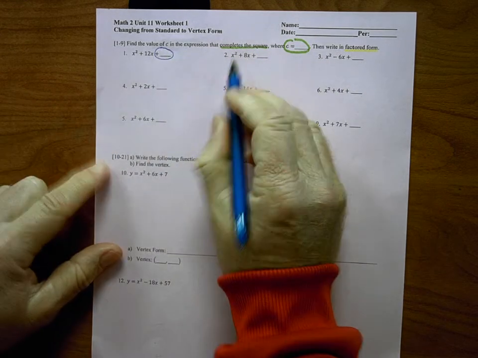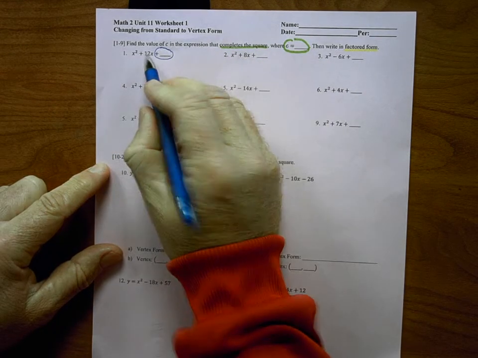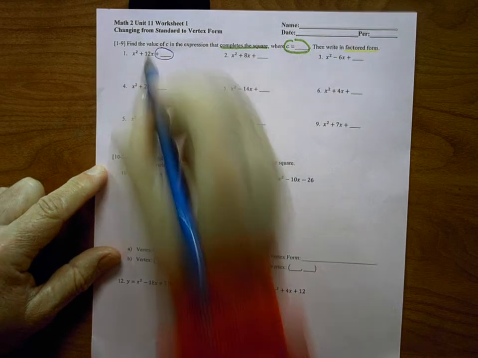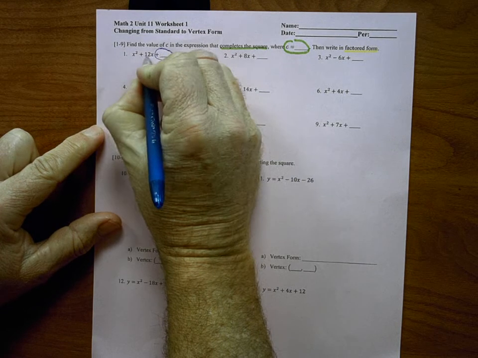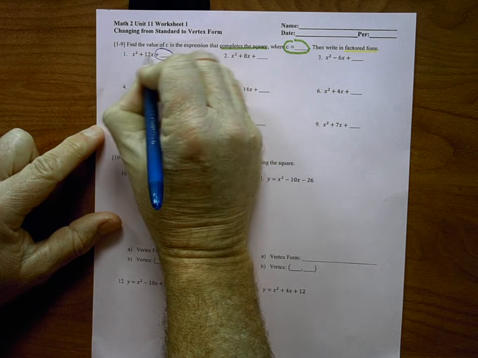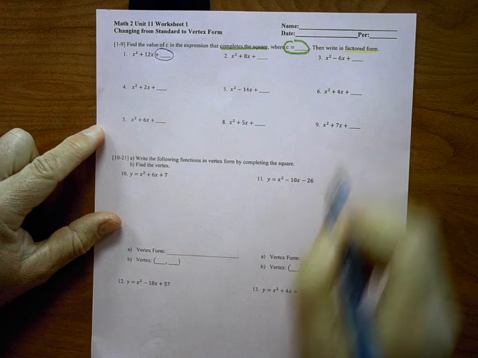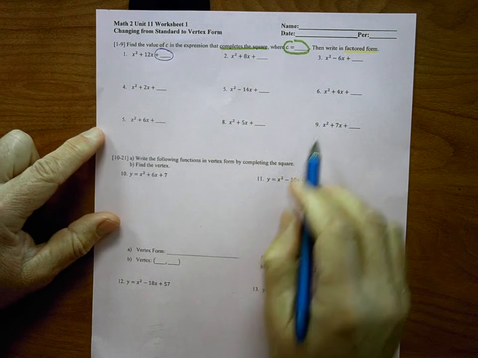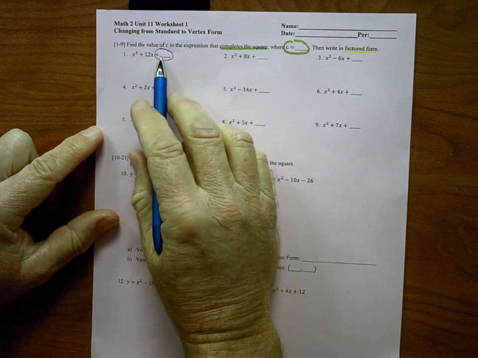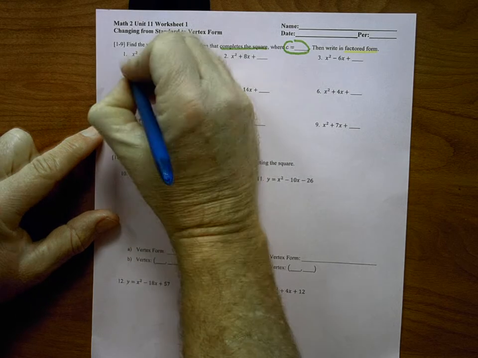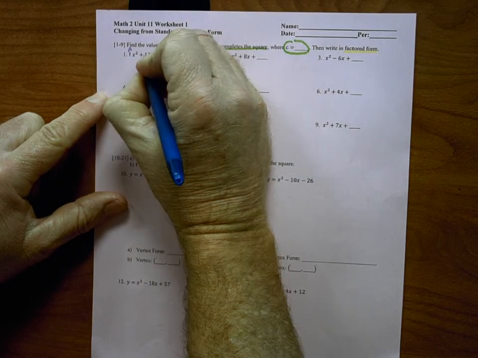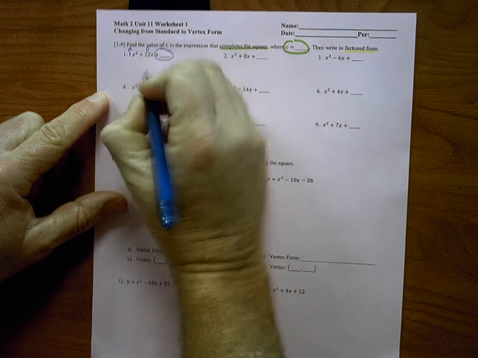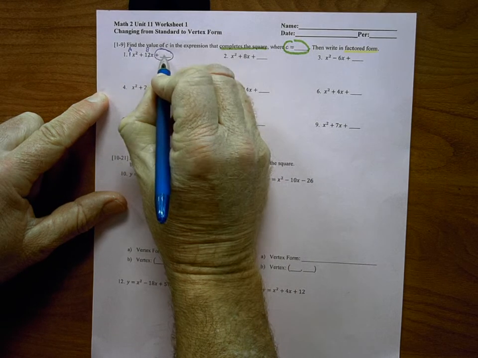Okay, so here's how you do that. Here's how you complete the square. What you do is you take this middle value right here, which is known as the b value. Remember that whenever we have an expression in standard form, which is what all the expressions in this worksheet are, we have an a value, which would be right here, which in this case is 1. We have a b value, which in this expression's case would be 12, and then we have a c value.